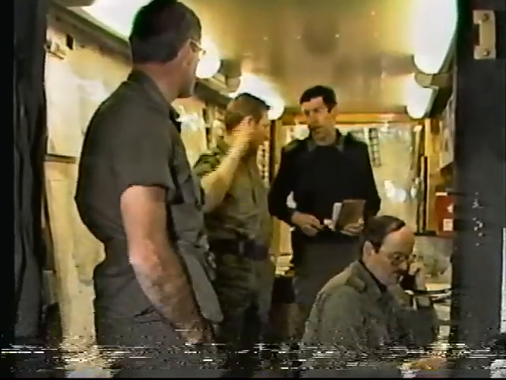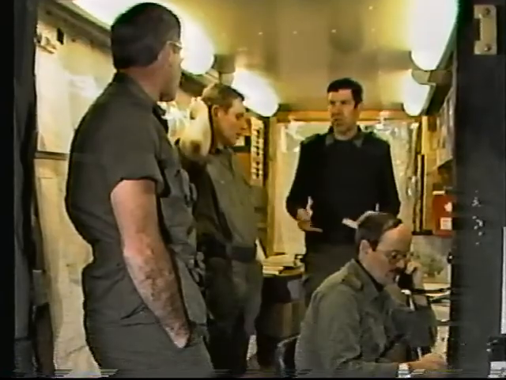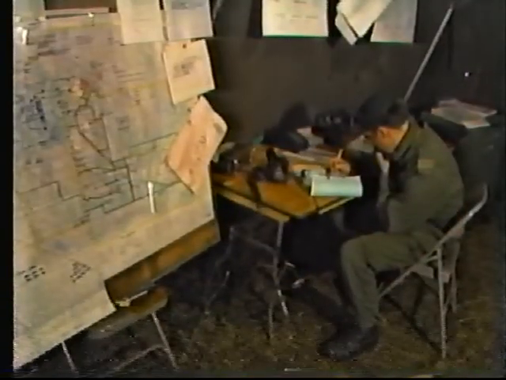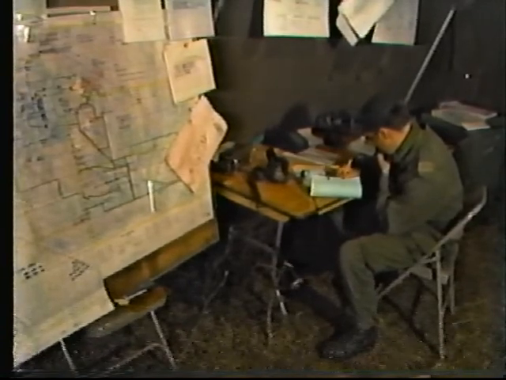The Division Aviation, Air, Artillery, and Electronic Warfare staffs advise on and coordinate the availability of their respective assets for CAF missions.